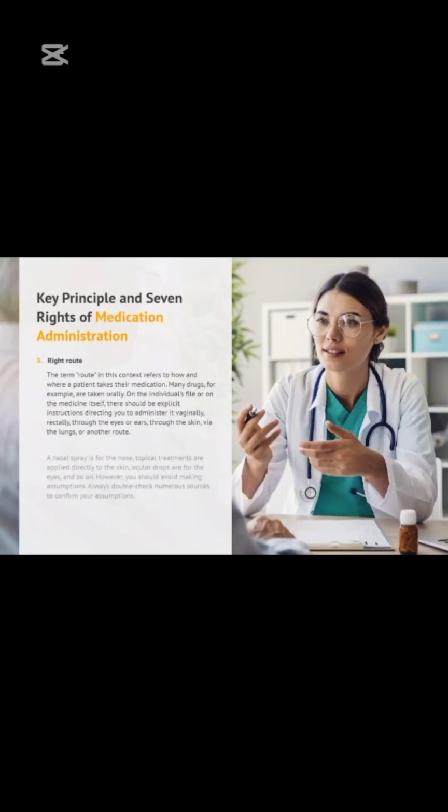5. Right route. The term route in this context refers to how and where a patient takes their medication. Many drugs, for example, are taken orally. On the individual's file or on the medicine itself, there should be explicit instructions directing you to administer it vaginally, rectally, through the eyes or ears, through the skin, via the lungs, or another route.